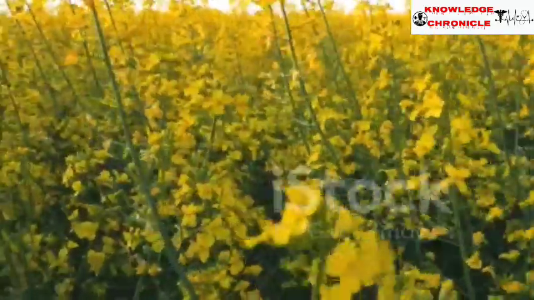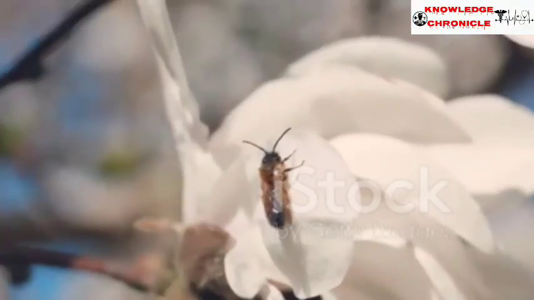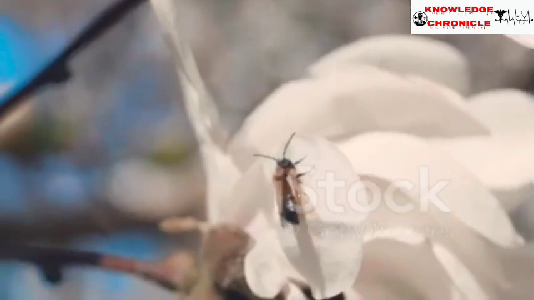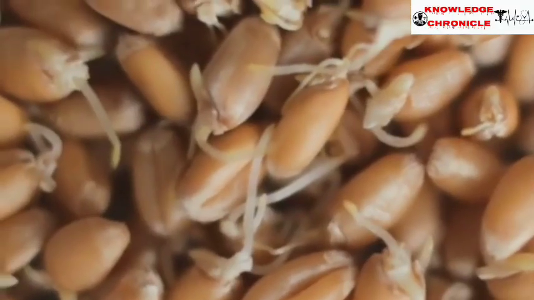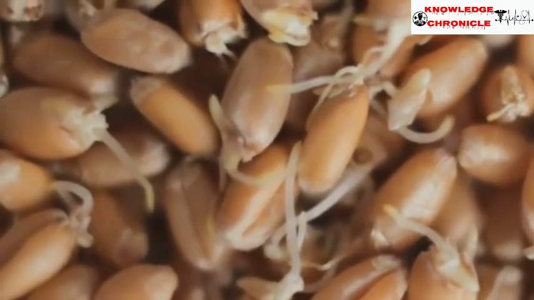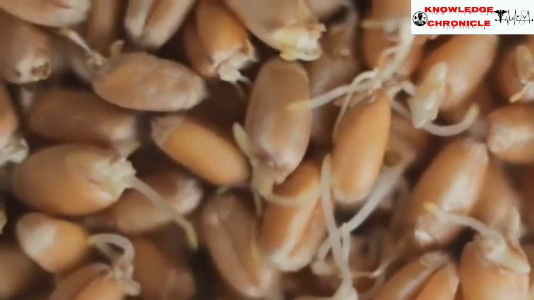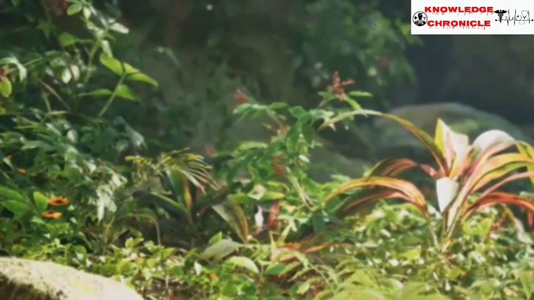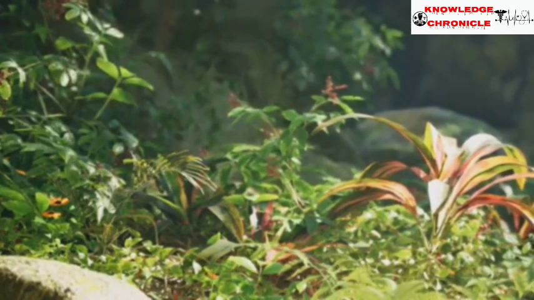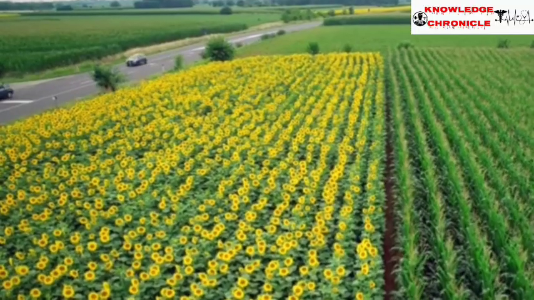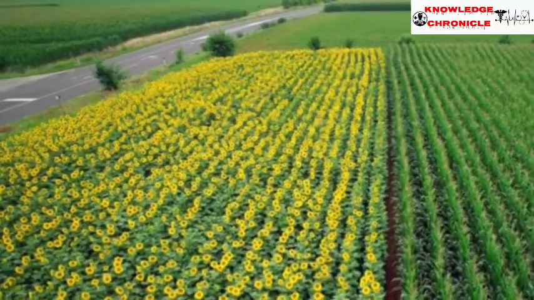Why is double fertilization important? Well, double fertilization is super efficient. It ensures that the endosperm, which is rich in nutrients, only forms if fertilization is successful. That way, the plant doesn't waste resources. And remember, only angiosperms show this type of fertilization. It's one of the key features that make them so successful and diverse on Earth.